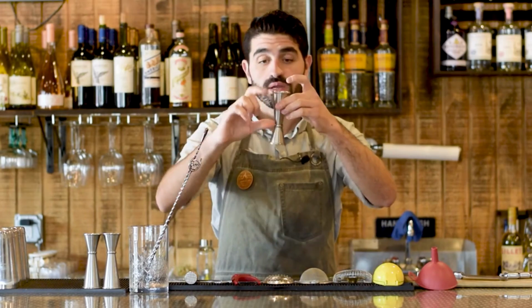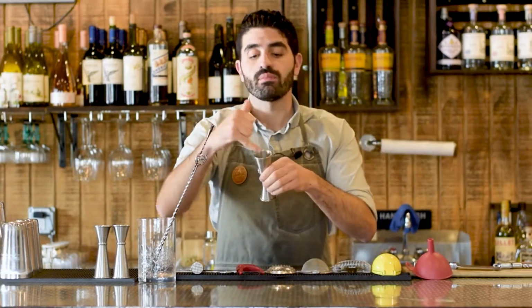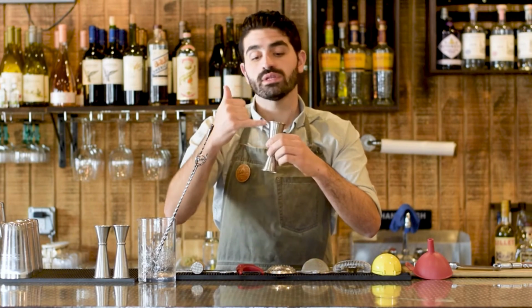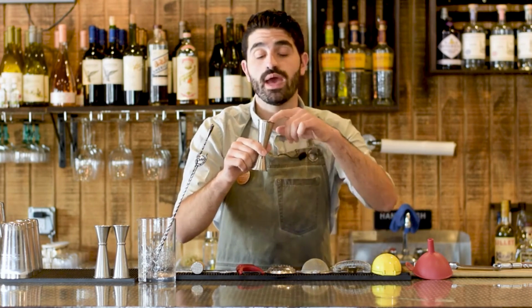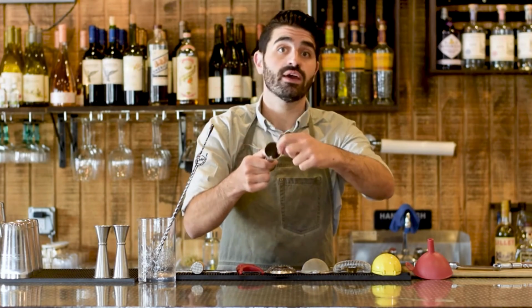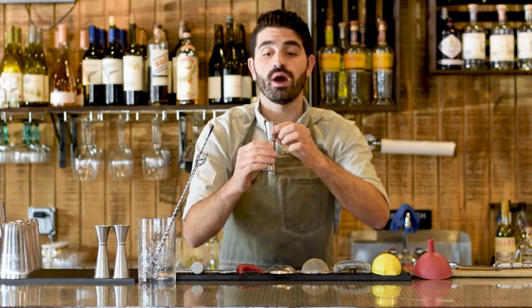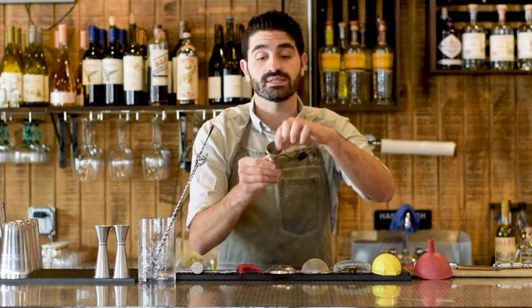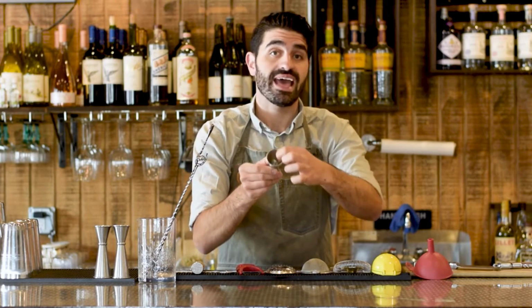So in this here, I have a 2/1. So 2 ounces in the big one, 1 ounce in the small one. They have markings on the inside. So you not only have two measurements in one little piece of equipment here, you have about 5 measurements. On the tall one, you have 2 ounces up to the top, but on the inside, you have a 1.5 ounce marking. On the bottom one, you have 1 ounce at the top, but then on the inside, you also have 3/4 of an ounce and 1/2 ounce.